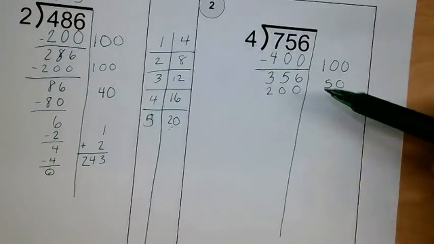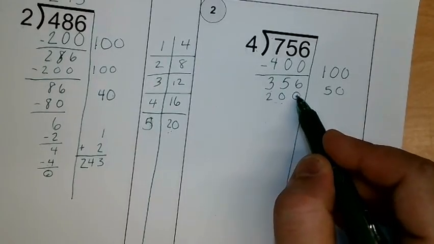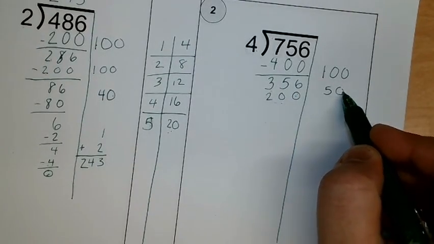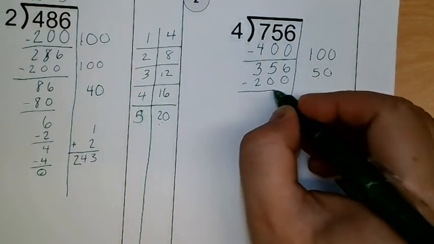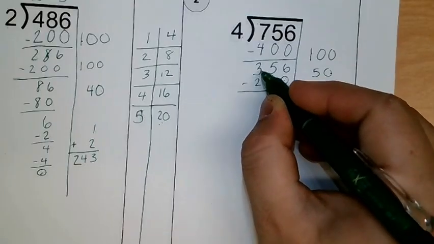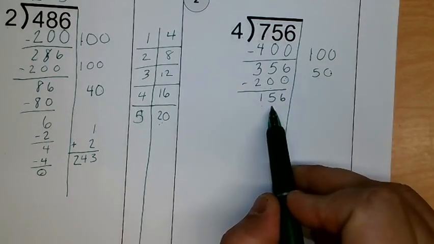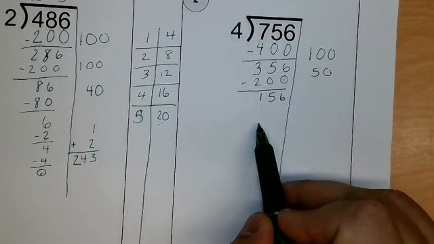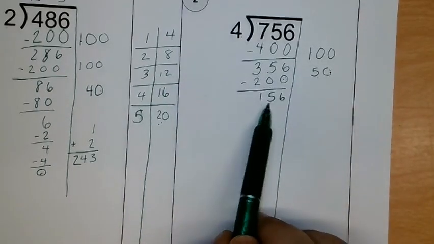Okay, so 4 times 5 is 20, but then I need to make sure that that 0 is there, which is why we put the 0 over on this side as well. All right, now I can subtract, and 6 minus 0 is 6, 5 minus 0 is 5, 3 minus 2 is 1. I'm left with 156, right? And so I look on here and I go, well, I can't do 16 here because that's 2.